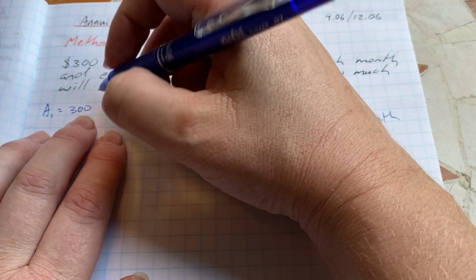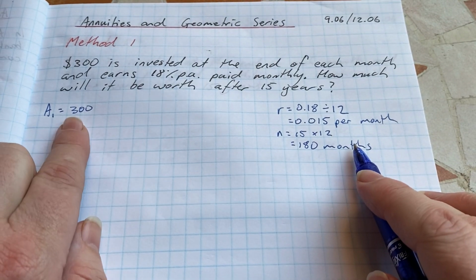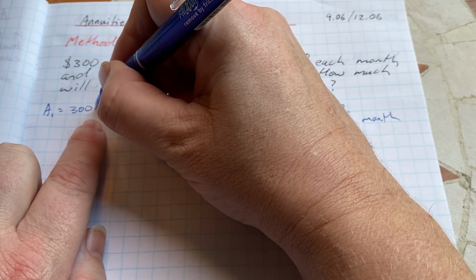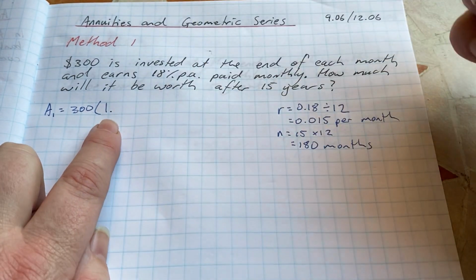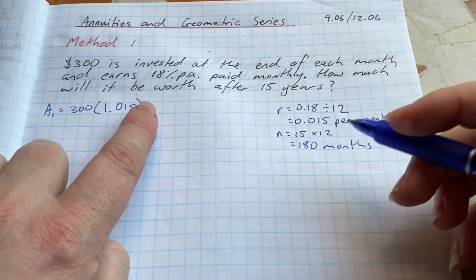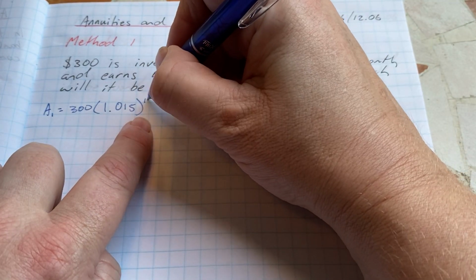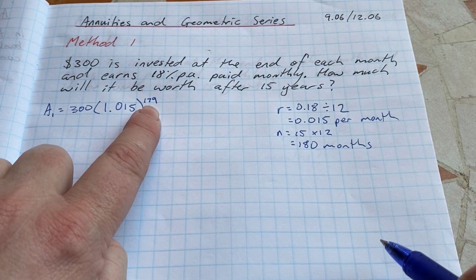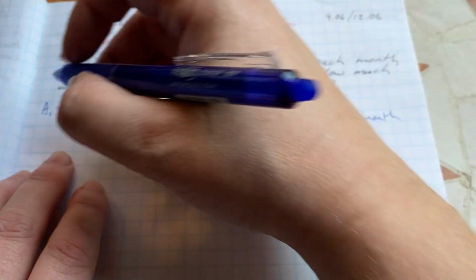So there are going to be 179 months of interest on that $300. Just like compound interest, it's 1 plus our rate, 0.015, and our power will be 179. It's going to earn interest for 179 months.